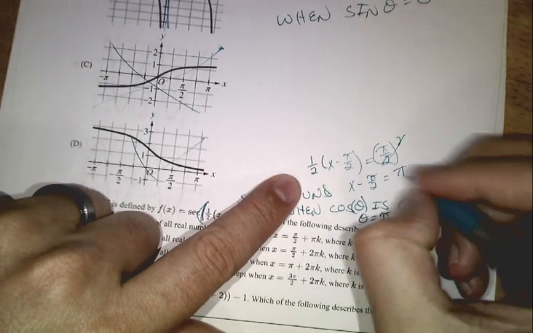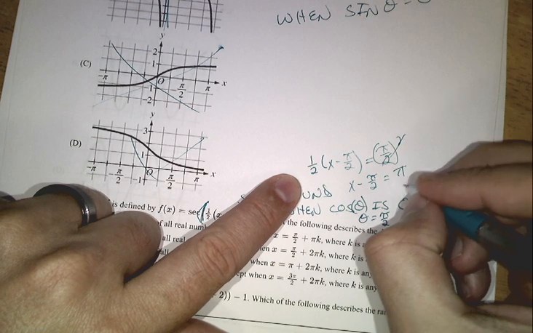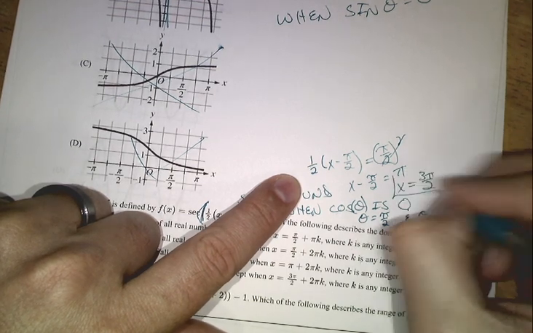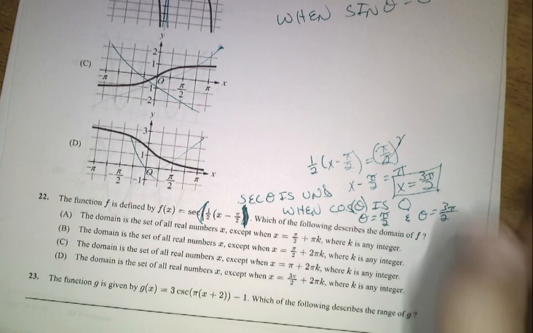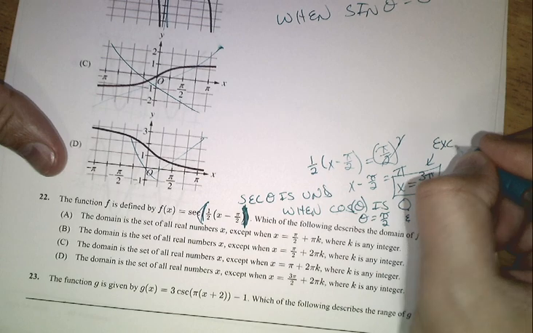Then I add pi over 2 to both sides, and you should get x equals 3 pi over 2. So it should happen at 3 pi over 2. So this is an excluded value.